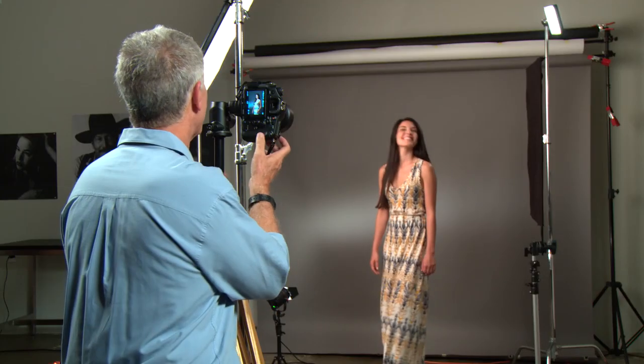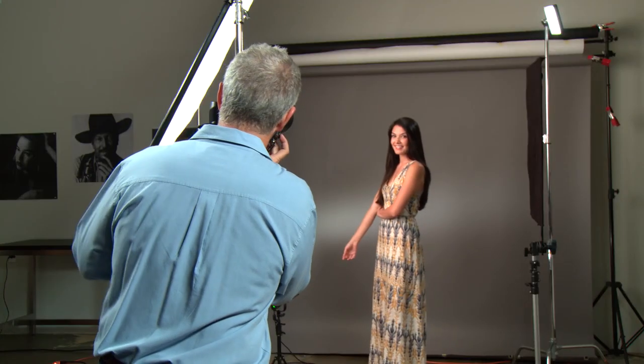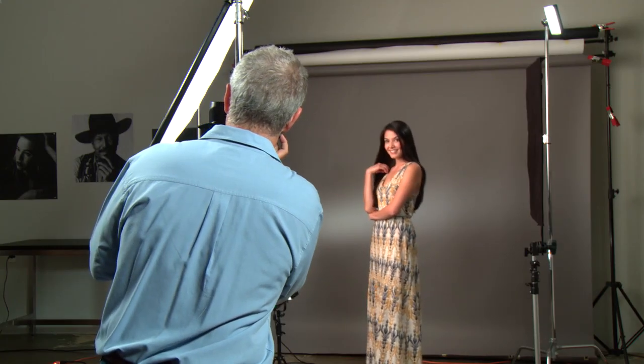And then she can just play in front of the camera and do whatever seniors like to do when they have their portraits taken, which is mostly smile and giggle at themselves, which is great. Don't forget to turn into the light a little bit. You can bring that arm back up the way you had it. That's perfect right there. Face into camera a little bit more. I like your body position. That's great. And that's a beautiful senior portrait.